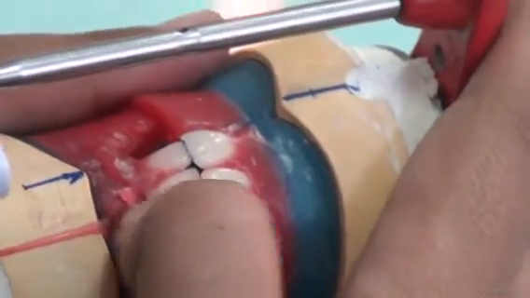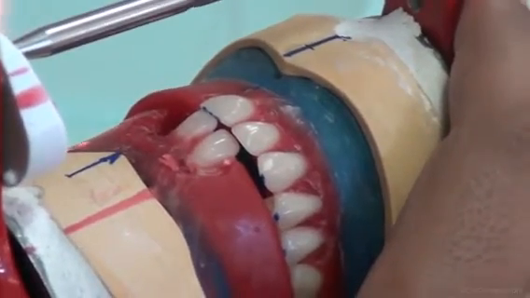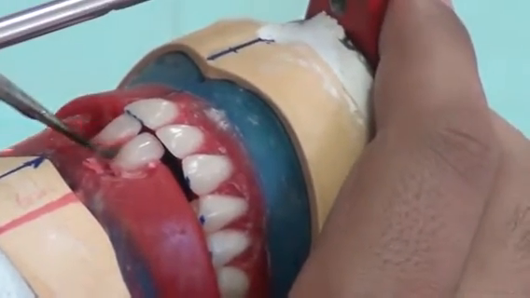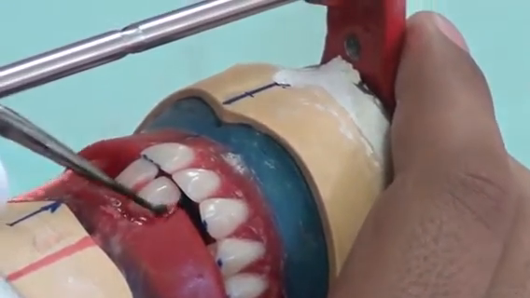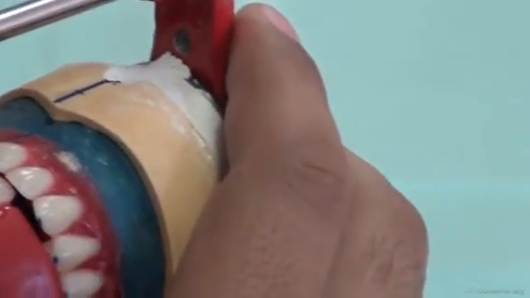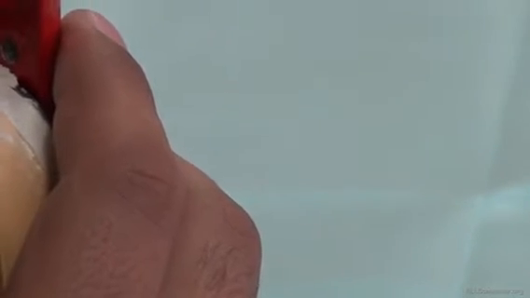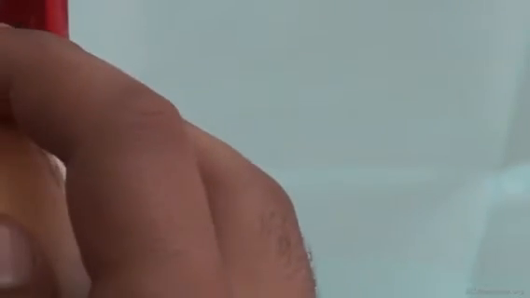Notice that for the lateral, this overbite has closed the space left by the upper lateral incisor. Remember, when we put the upper lateral incisor, we made it half to 1 millimeter away from the occlusal table. So when we did the overbite using the lower lateral incisor, we closed the space.